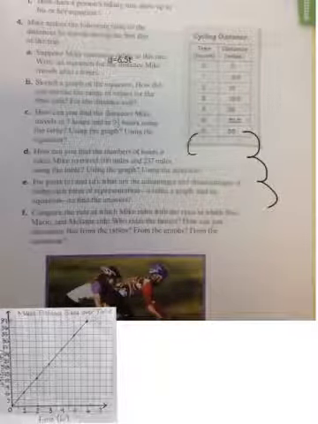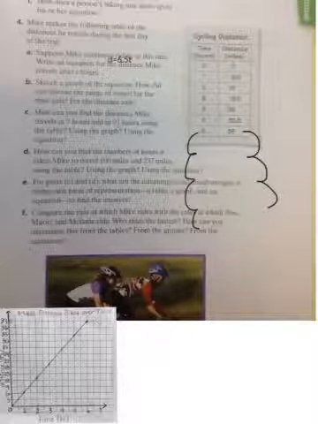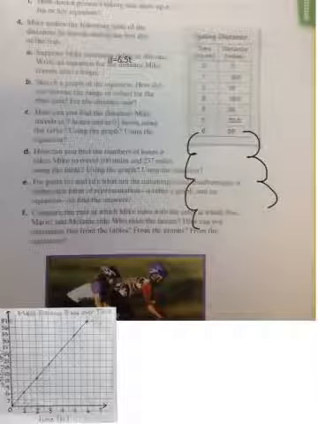Question D asks how we can find the number of hours it would take Mike to travel 100 miles and 237 miles using the table, the graph, and the equation. Using the table, I would continue to add on 6.5 miles until I reached 100 miles, and then I would continue to add on 1 hour until I reached an hour that lines up with 100 miles. I would do the same thing for 237, continuing to add on 6.5 until I reach 237 miles, and doing the same thing, adding on hours until I have reached the hour that lines up with 237.